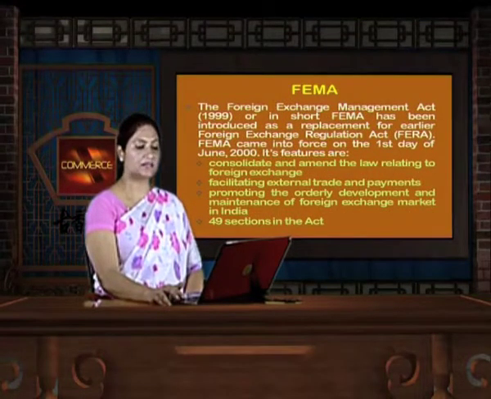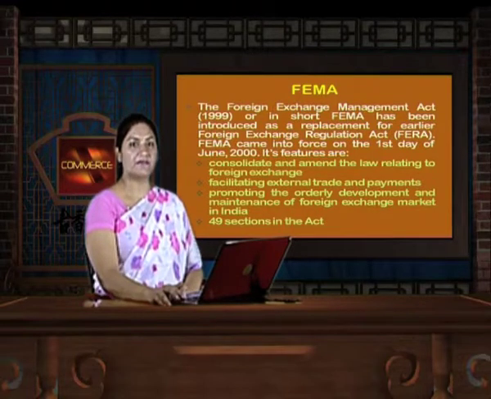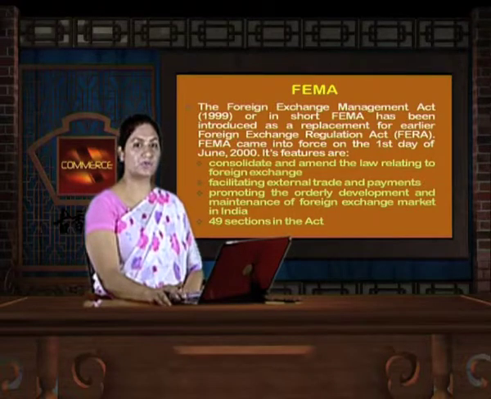To summarize, FEMA had come into being to consolidate and amend the law relating to foreign exchange. FERA was considered a draconian law and it was opposed to the liberalized scenario post-independence. Thereby, FERA was scrapped and FEMA came into being.